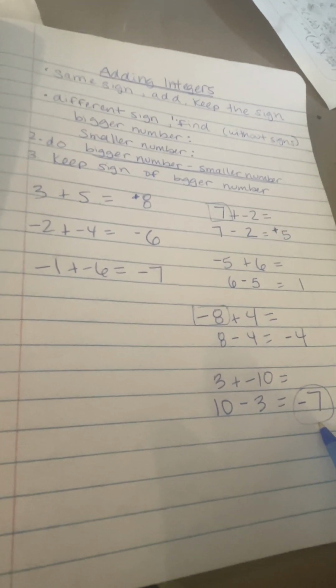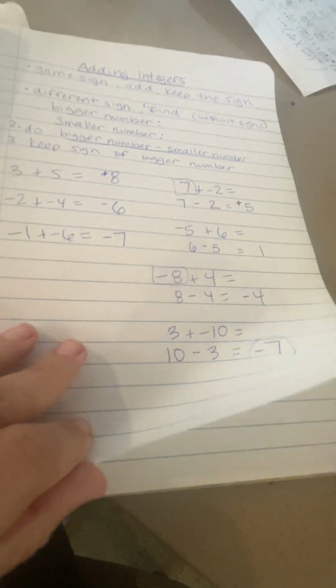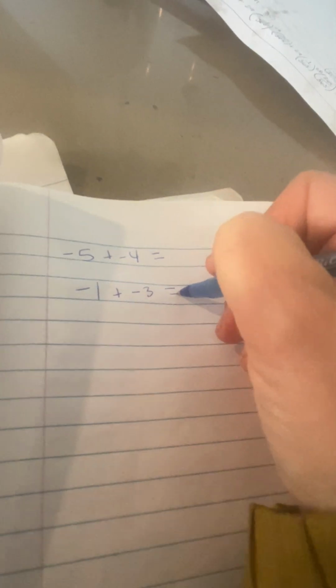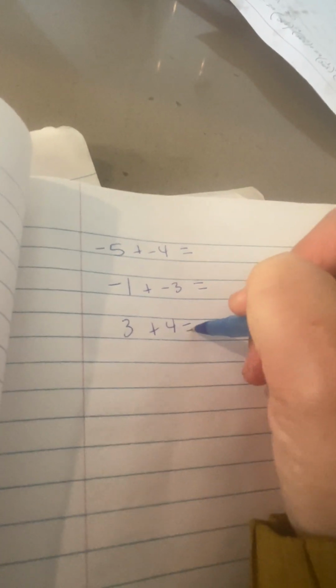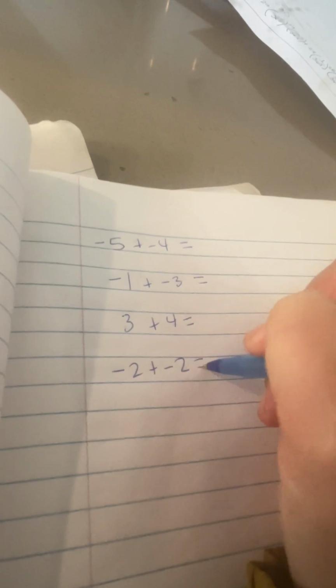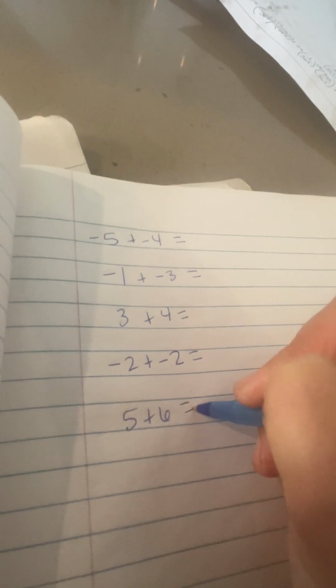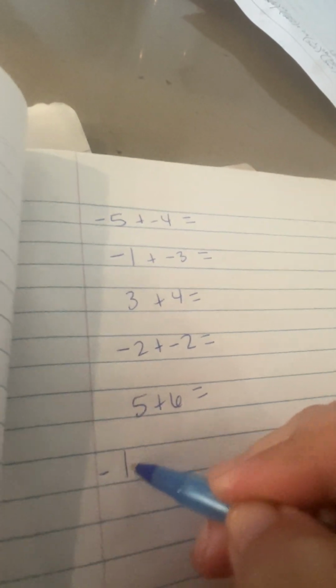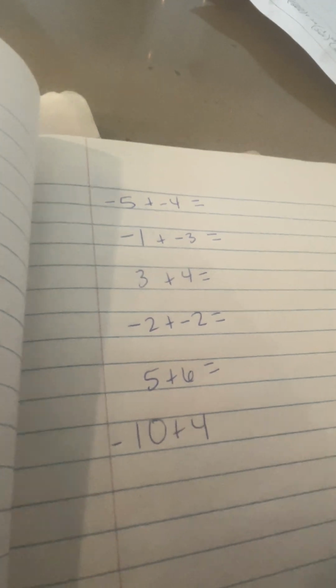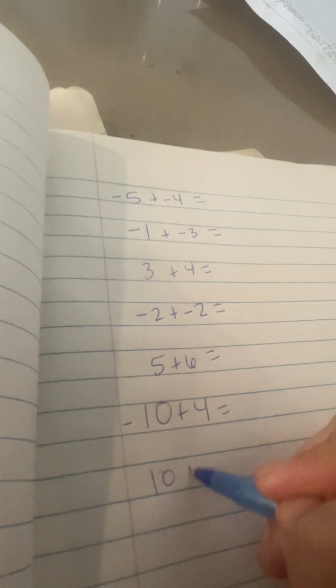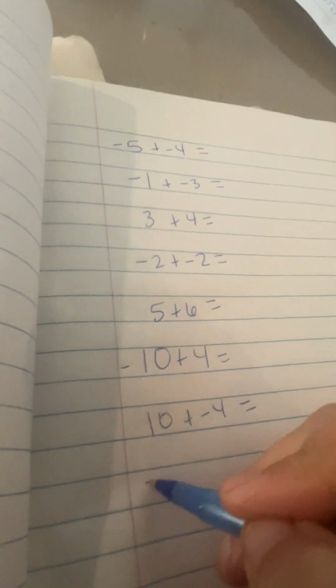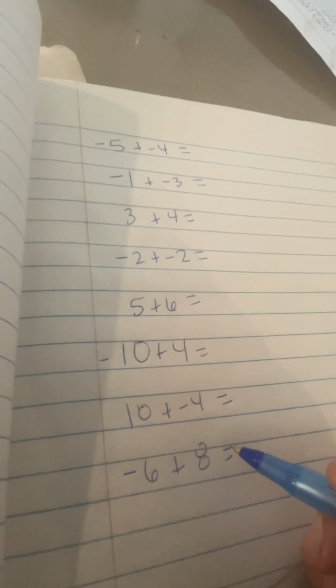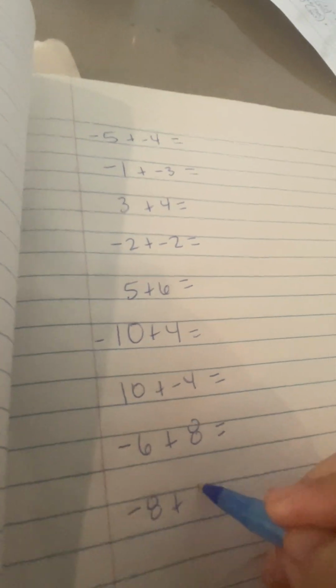Okay, so I'm going to give you some for you to try. Try -5 plus -4, -1 plus -3, 3 plus 4, -2 plus -2, 5 plus 6, -10 plus 4, 10 plus -4, -6 plus 8, -8 plus 6.